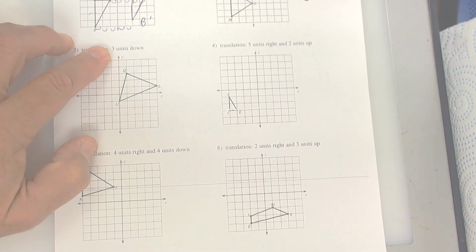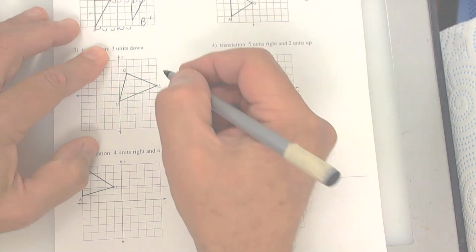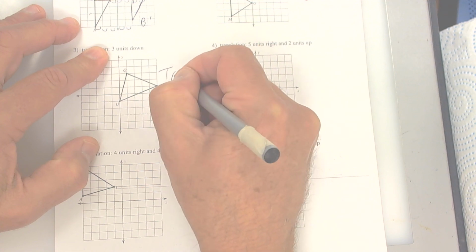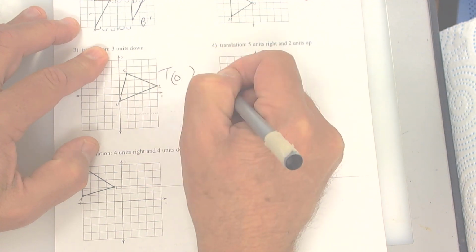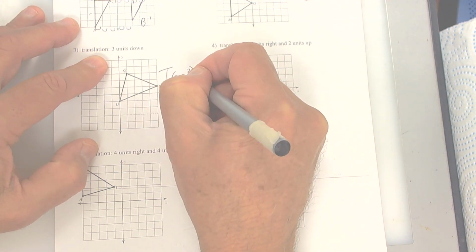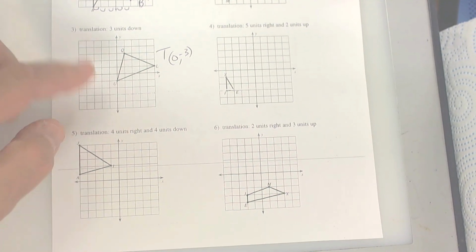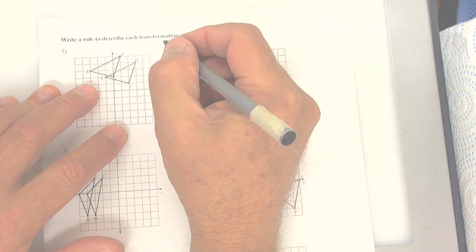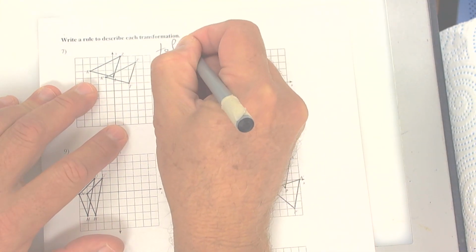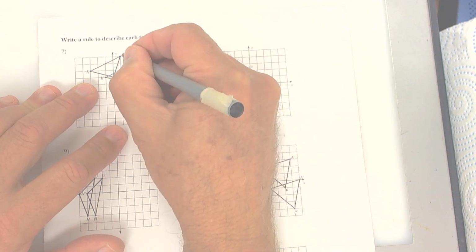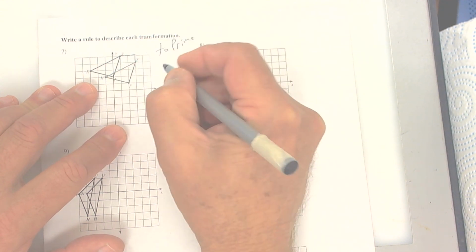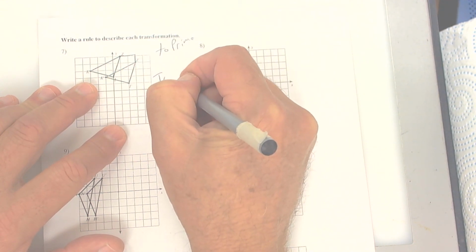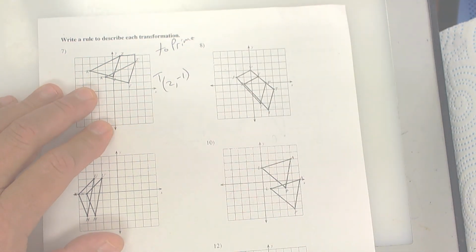This one, you're going 3 down. Okay, you're not going to the right or the left. So the rule would be 3 down. So it's over 0 because you're not moving left or right, but you're going 3 down. That's the rule. And then you got to graph it. On the back side, you got to figure out the rule. So you're going to the prime, 2 prime. So you're starting here. You're going to the right 2, down 1. So the rule is right 2 and down 1. That's it. And that's how you do that.